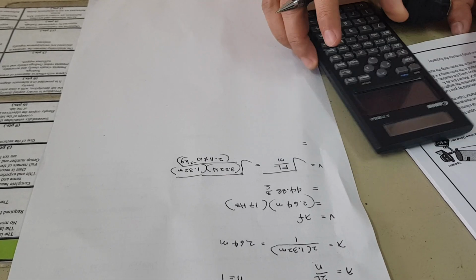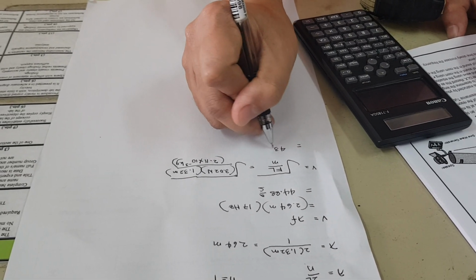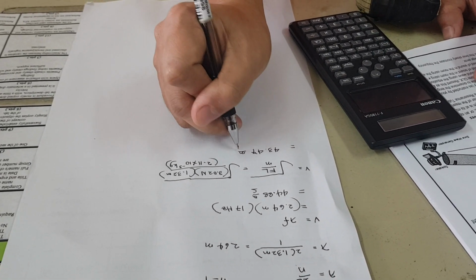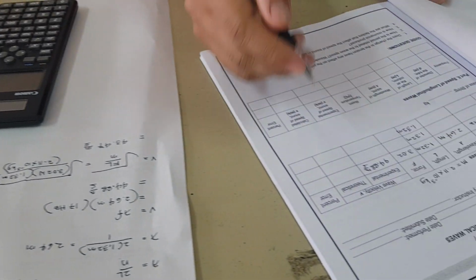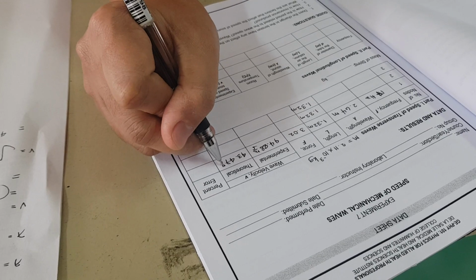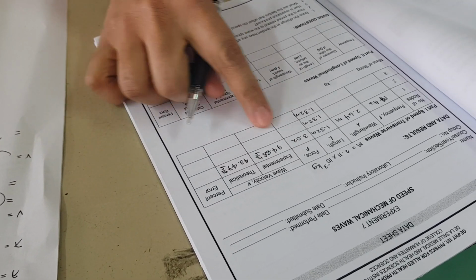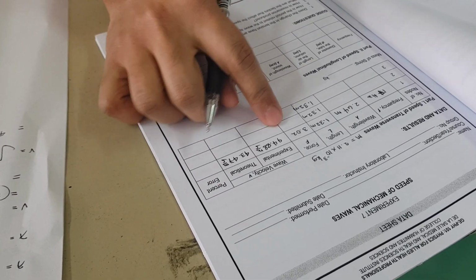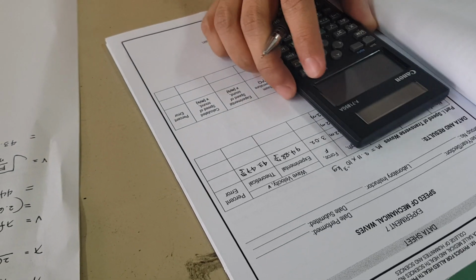So this is 43.47 meters per second. So the theoretical value is 43.47 meters per second. So close na yung value, so for sure the percent error natin ay maliit lang.